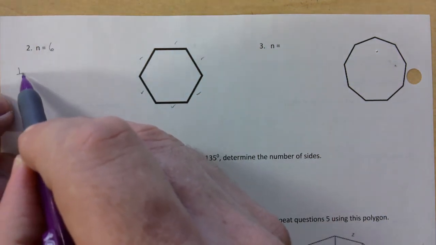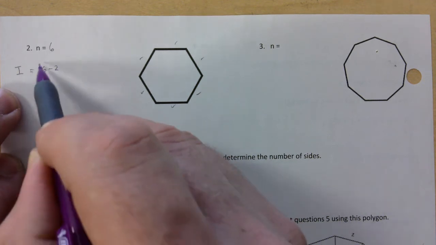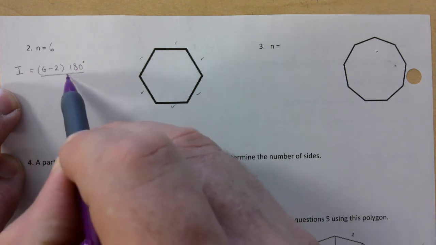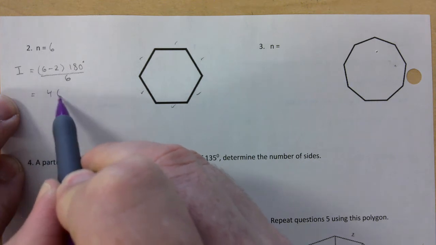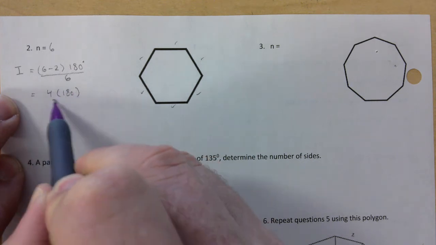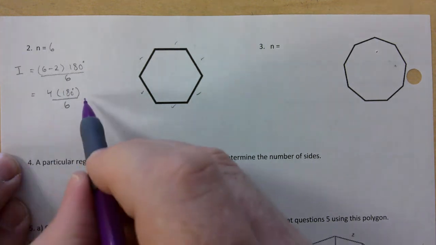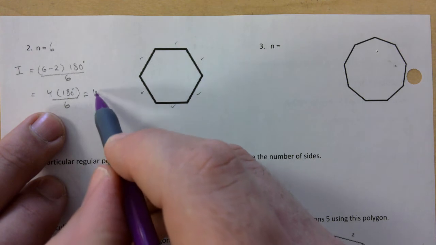So the interior angle would be 6 minus 2 times 180 divided by 6. That ends up being 4 times 180 divided by 6. And 4 times 180 divided by 6, you get 120 degrees.